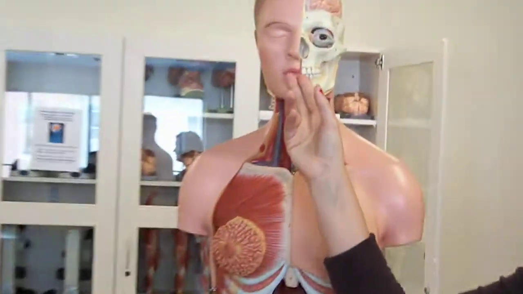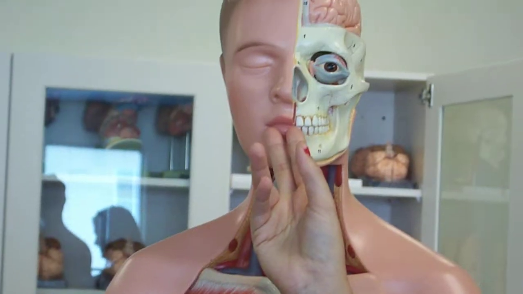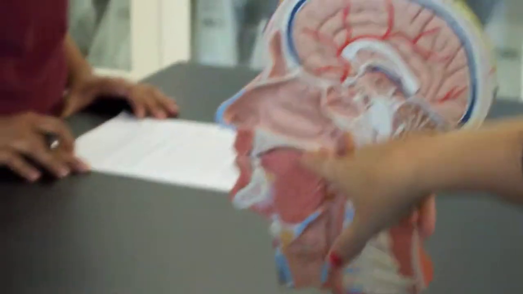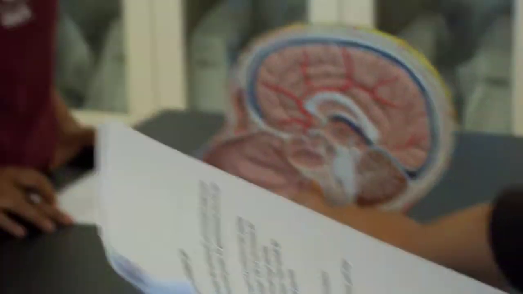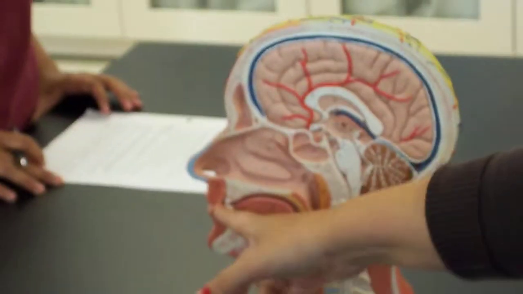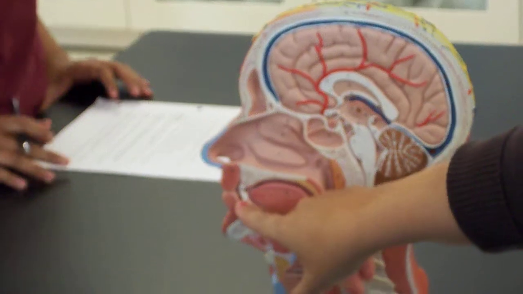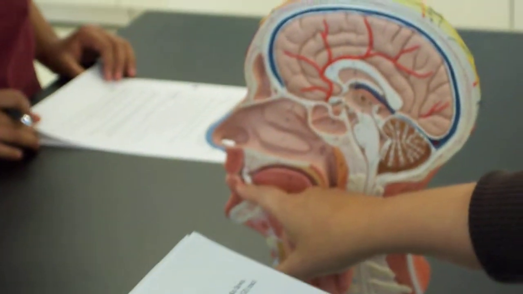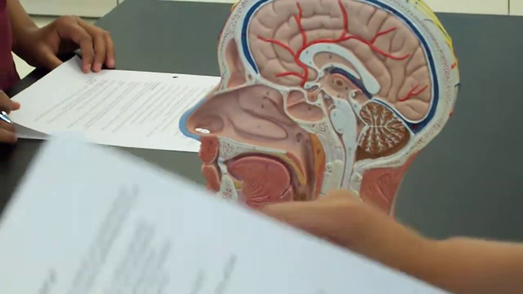Lips, which I assume everyone knows what those are. They lead into the oral cavity. So here again we have the lips, and this space inside here is the oral cavity. The vestibule, I will let you know, is this space between the cheek and the gums, but we don't need to know it, so you can cross it off.